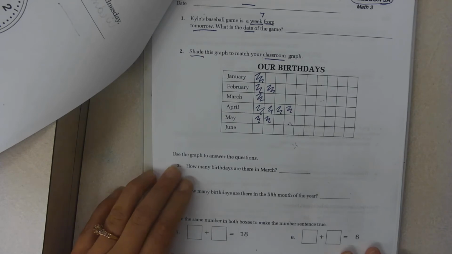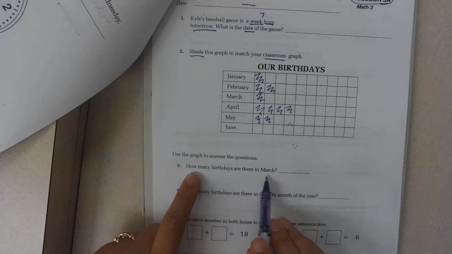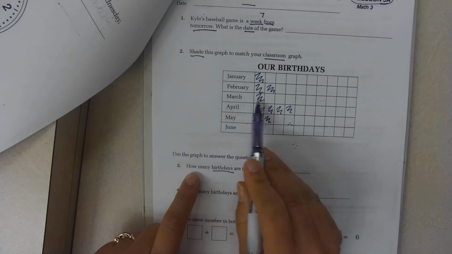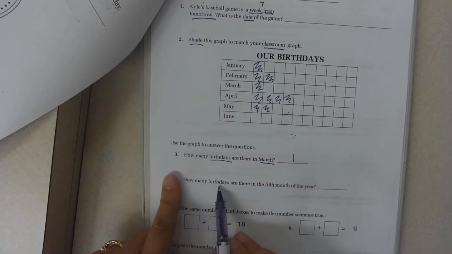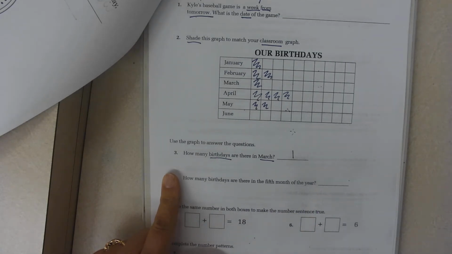So it says to use the graph to answer the questions. How many birthdays are there in March? Birthdays in March, I go to March, there's 1. How many birthdays are there in the 5th month of the year? I need to know what the 5th month of the year is.